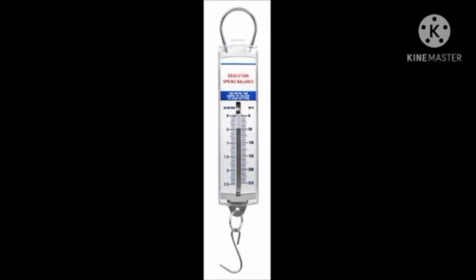Now the object comes to rest when the tension in the spring and the gravitational force on the object become equal. Now in this position, the scale on the spring balance shows the gravitational force acting on the object, which is the weight of the object. The gravitational force acting on an object is called the weight of that particular object.